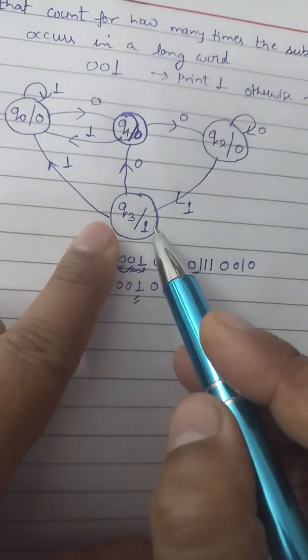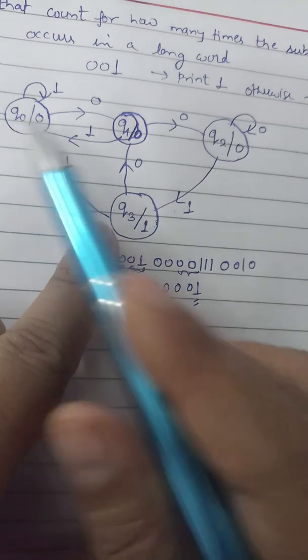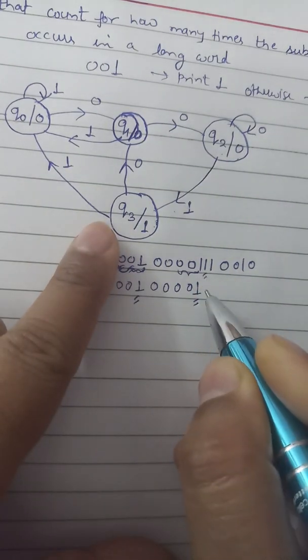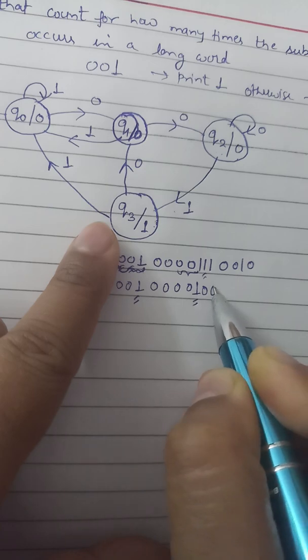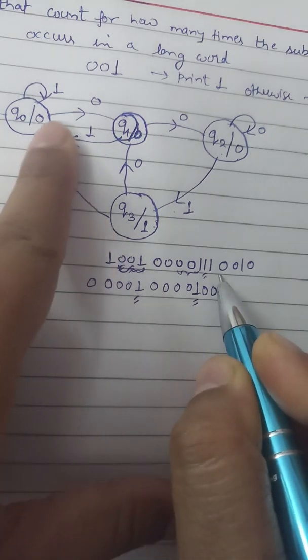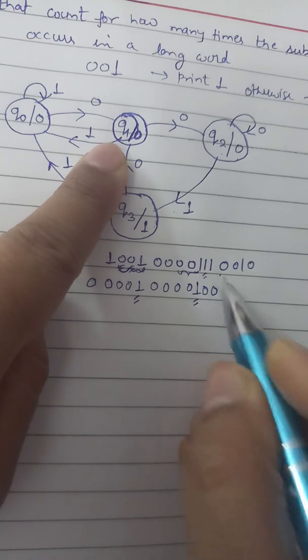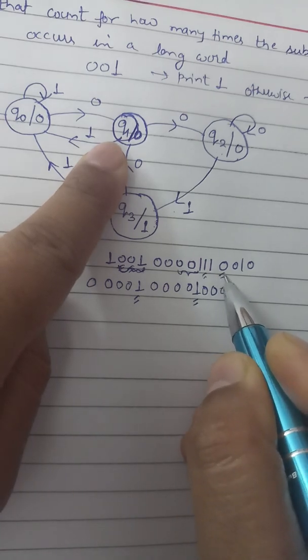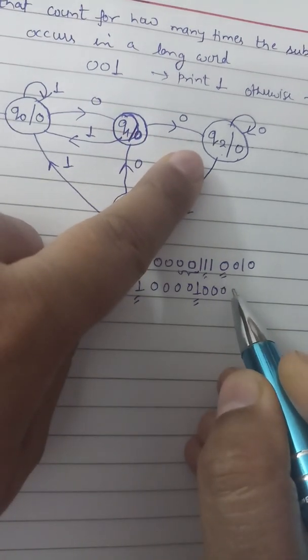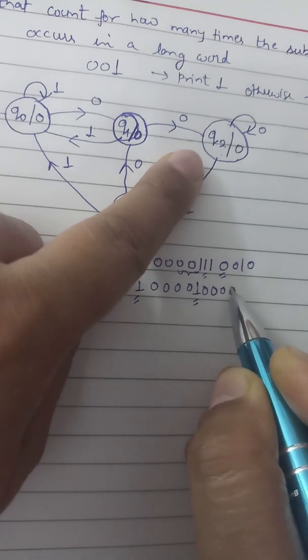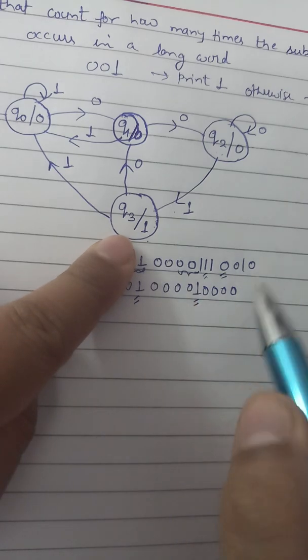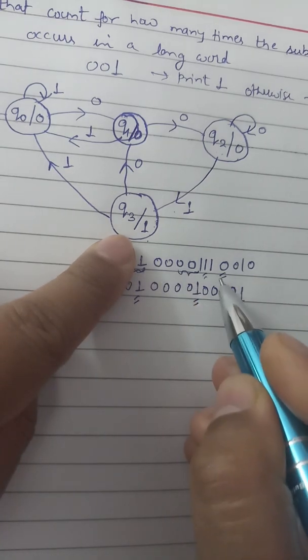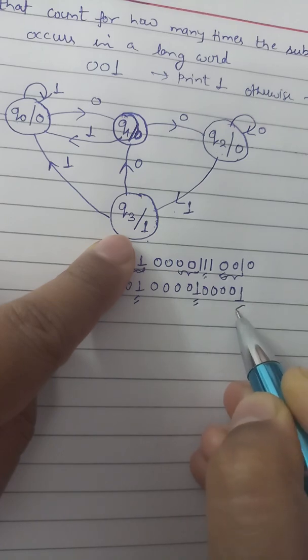Then for 1, we reach Q0, so for this one, this is 0. Then again 1 on the same Q0, so we get 0 here. Then for 0, we reach Q1, so we get 0 here. And again 0, we reach Q2, so we get 0 here. Then for 1, we reach Q3, so we get 1 here. So again for the 0, 0, 1 string, we get 1.